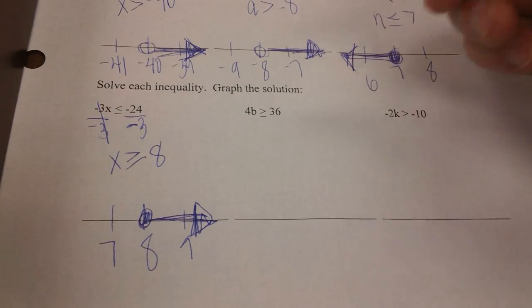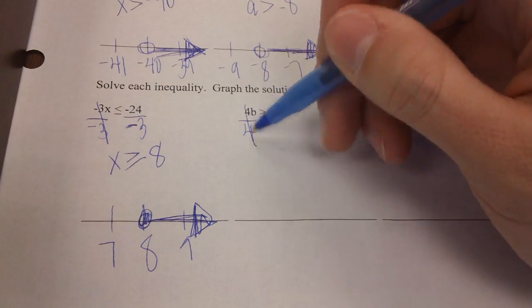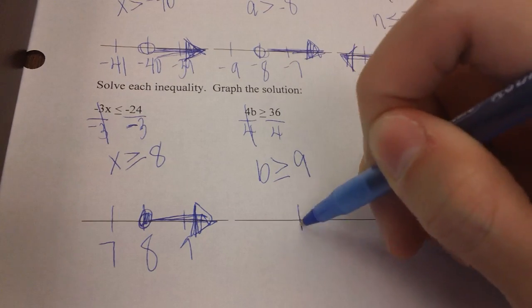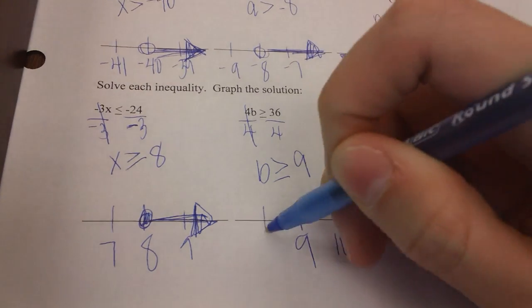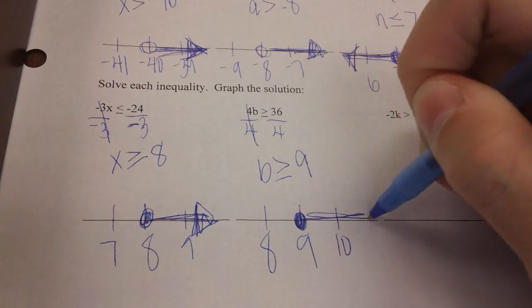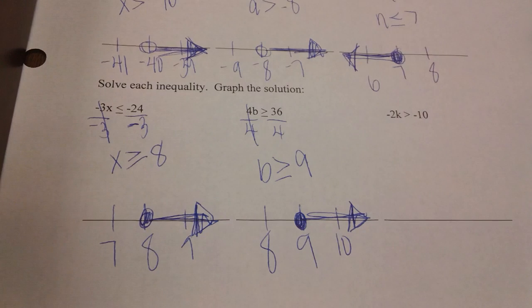On the next one I have 4b, so I can divide by 4. b is greater than or equal to 9. It's a closed dot, and it's going to the right because it's greater.